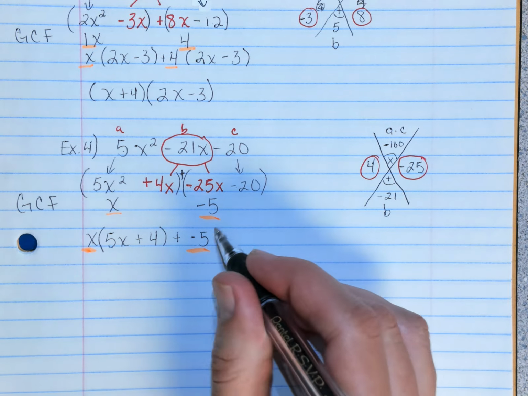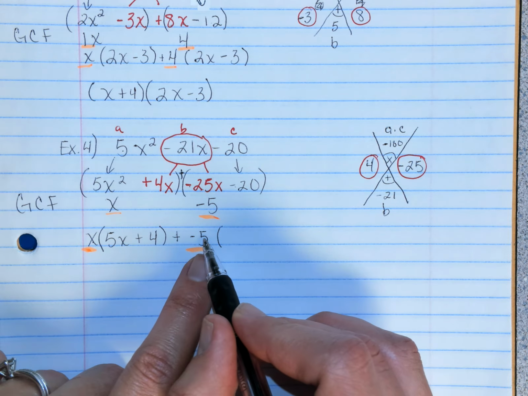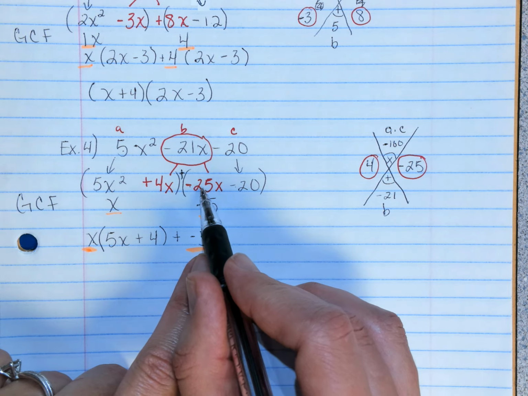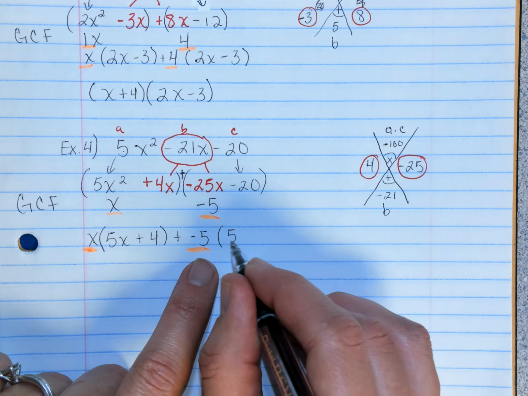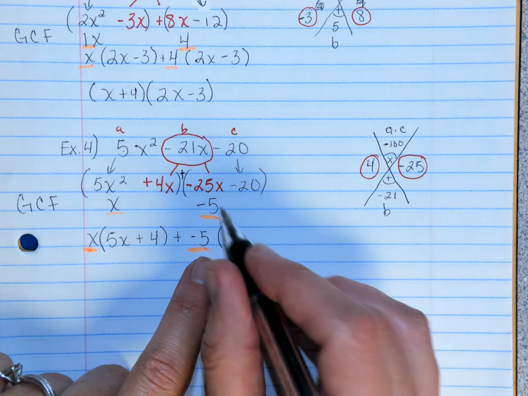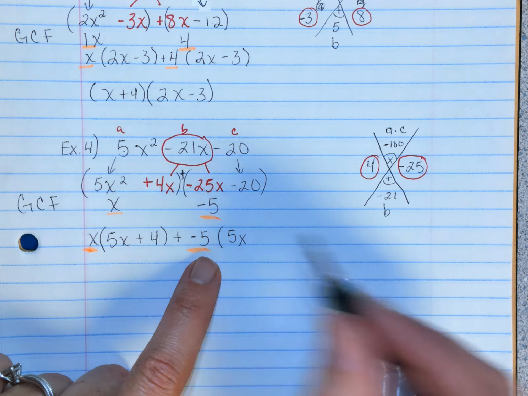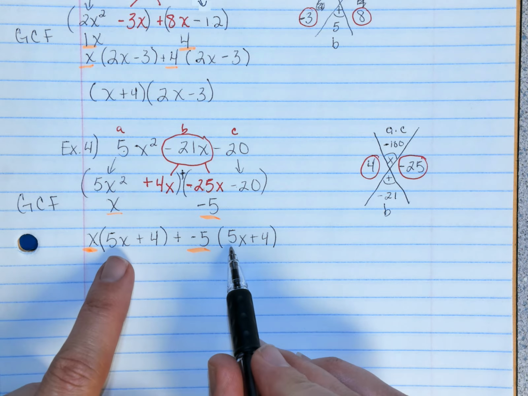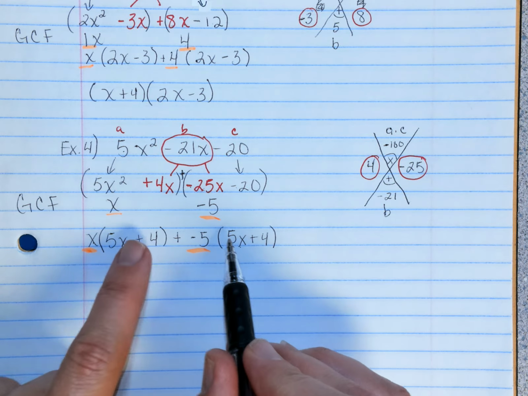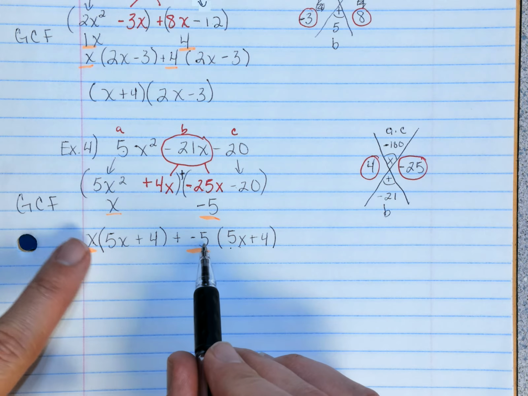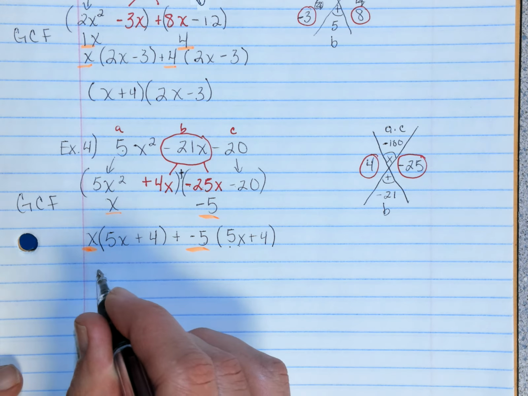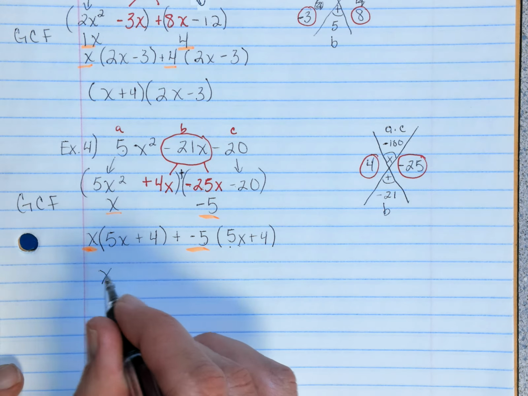When I factor that out, I'm going to think, negative 5 times what number gives me negative 25? So I need a positive 5. Negative times positive is a negative 25. And since I need an x, I put an x here. To get negative 20, negative 5 times a positive 4 will give me a negative 20. Do these match? We have 5x plus 4. They match exactly, so we know we factored it correctly. So we're going to combine the greatest common factors over here. And the repeats go over here, right next to each other.